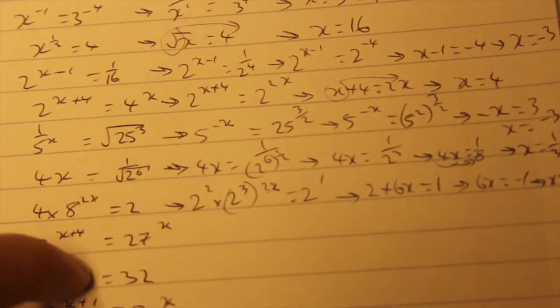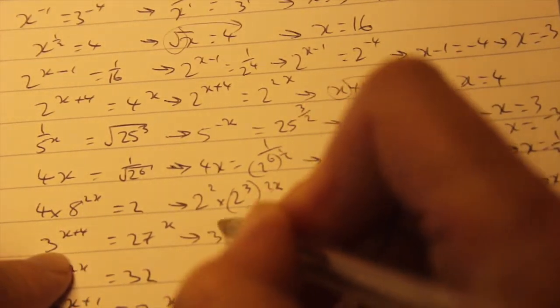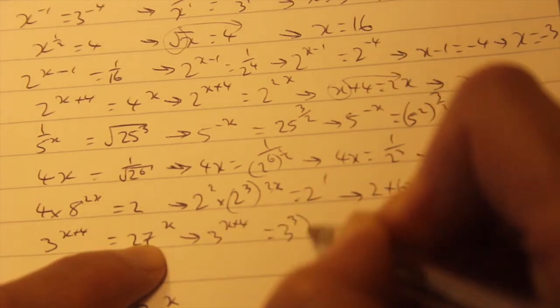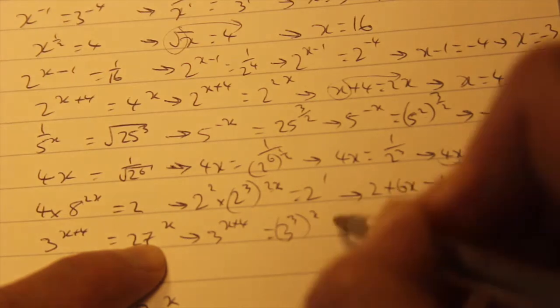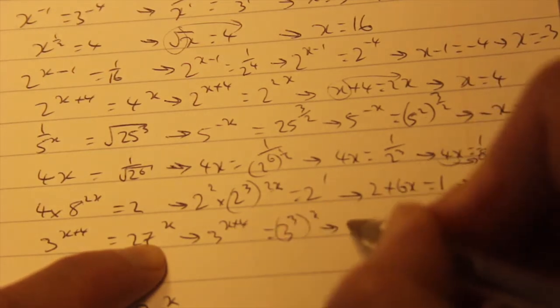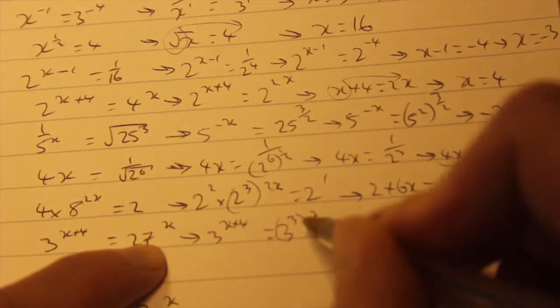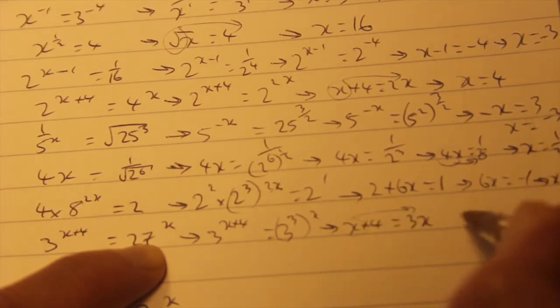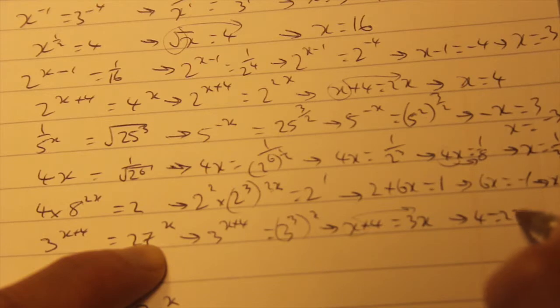Number 9, 3 to the x add 4. 27 is the same as 3 cubed to the x. Base numbers are the same, work with the tops. x plus 4 equals, power to power means multiply, it's 3x. Moving that across there, you get 4 equals 2x, so x equals 2.